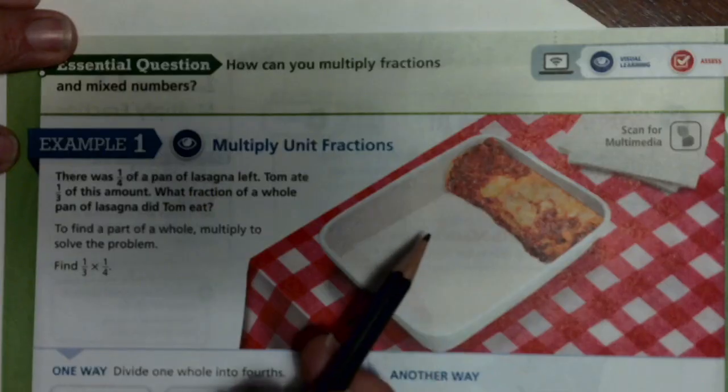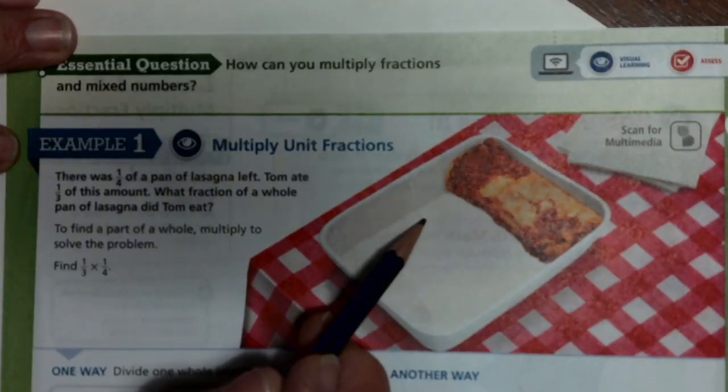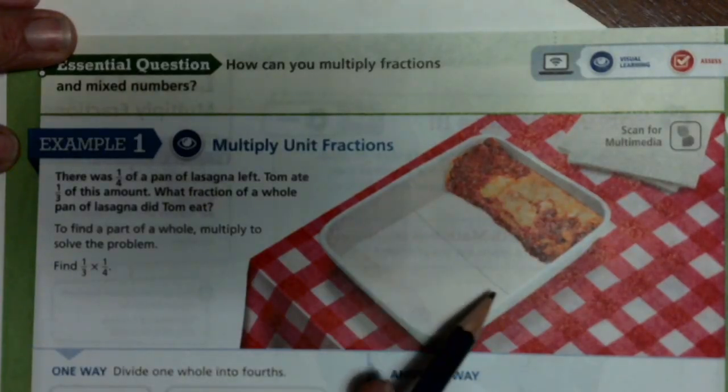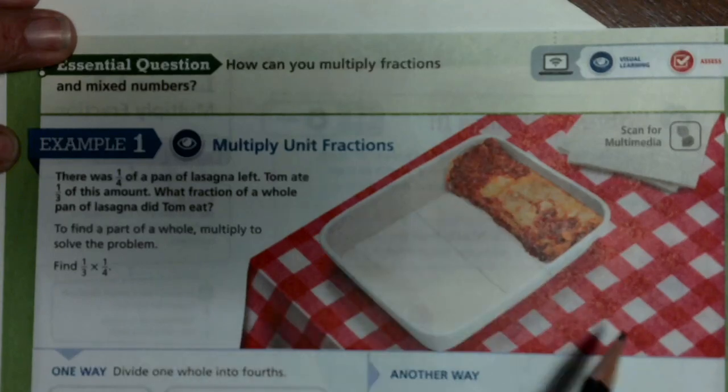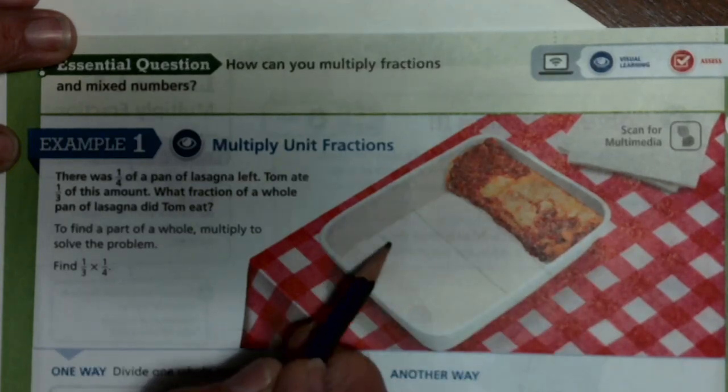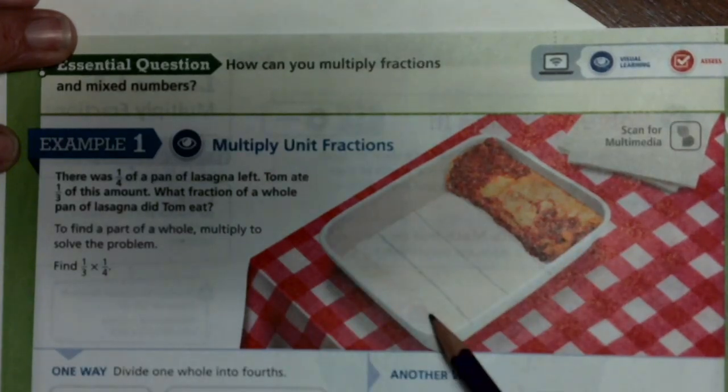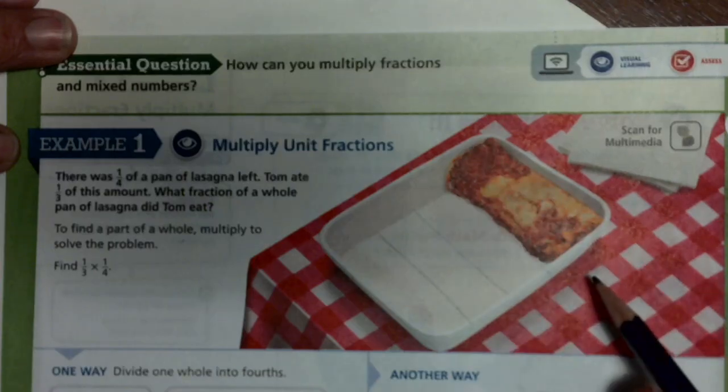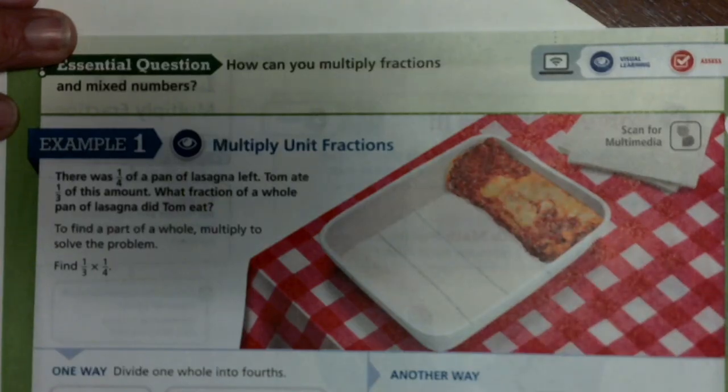So we need to go cut this pan in half, and in half again. So there's 1, 2, 3, 4. 1, 2, 3, 4. So there's 1/4 of it left in the pan. You can see that now.